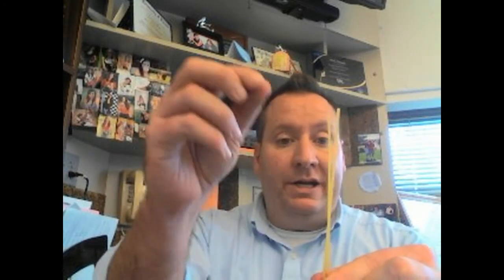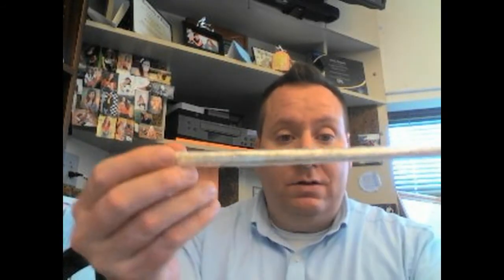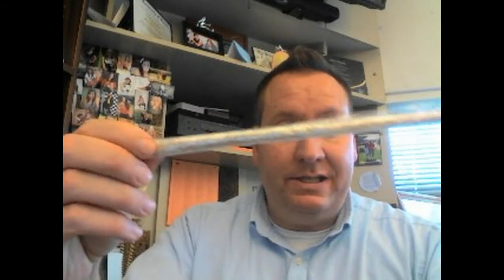We're going to take these two and join them together, and then these two are going to join with another one and another one and another one, and we're going to have to wrap them up. We wrap these individual muscle fibers all together in what we call a fascicle. This is an actual fascicle that you can see here.